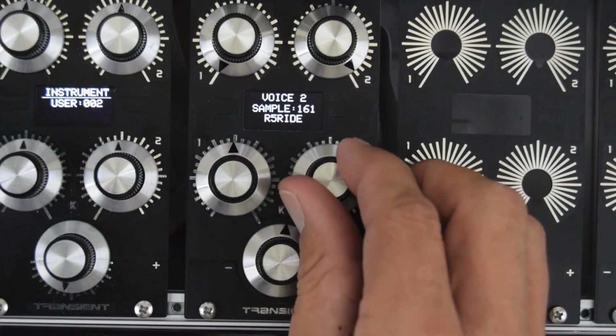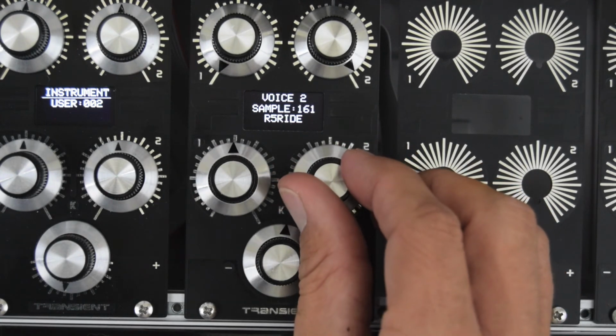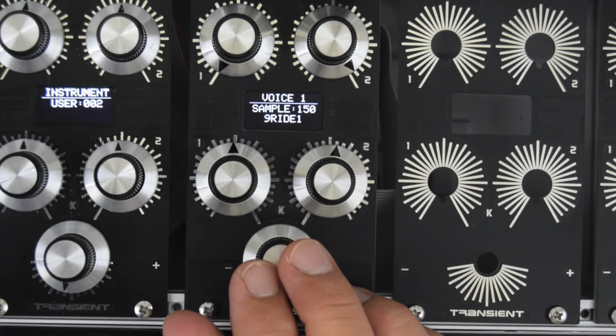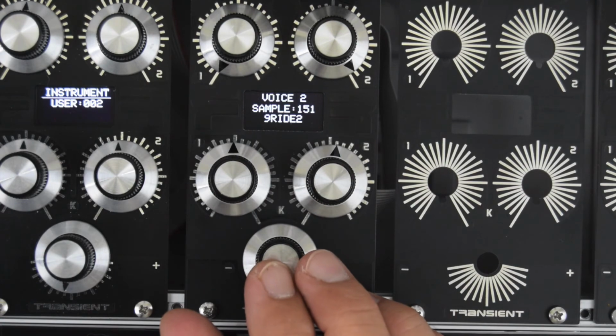And the frequency that all that happens at, you kind of have to fine tune it. Let's try the 909 ride. So there's ride 1. Let's go here to ride 2.